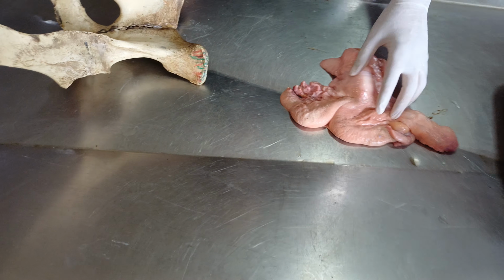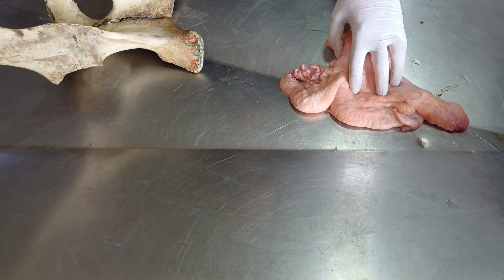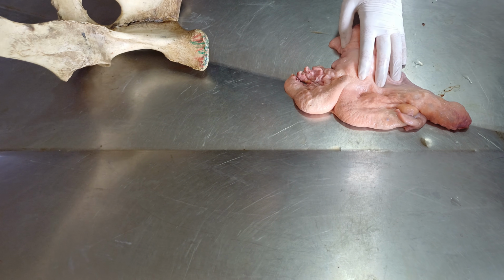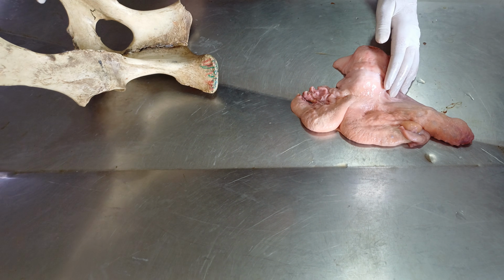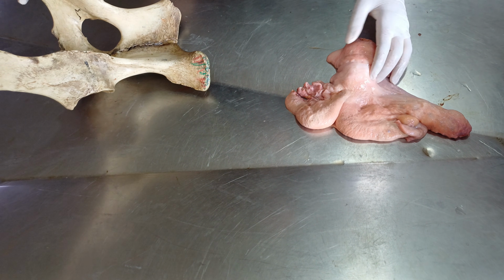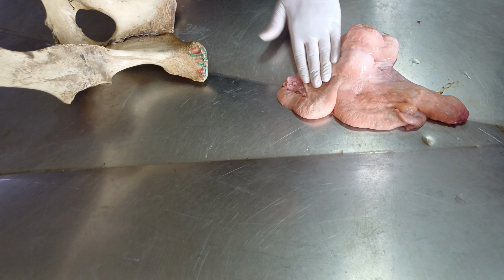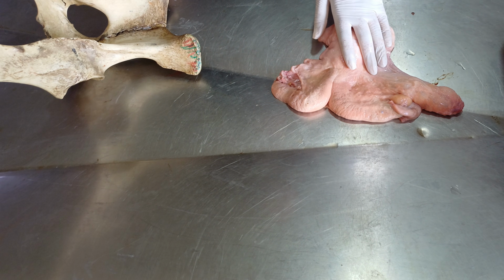So one can find the pulse in that artery if the animal is pregnant, and the turbulent flow will be more intense, and there will be a change in the diameter of the artery as the pregnancy advances.